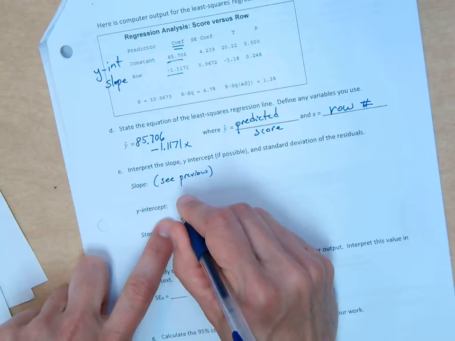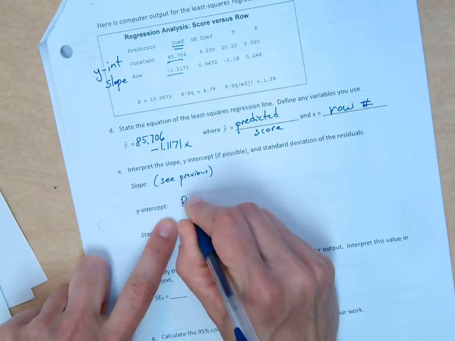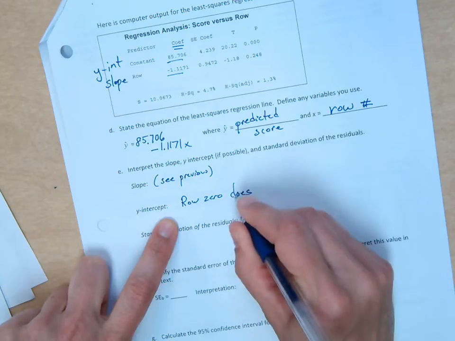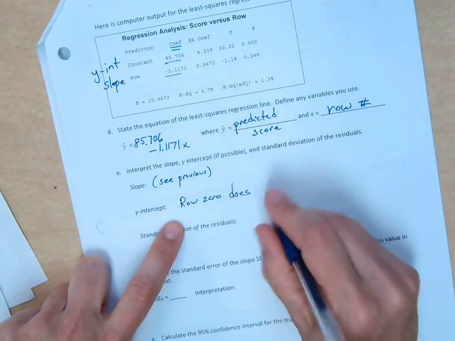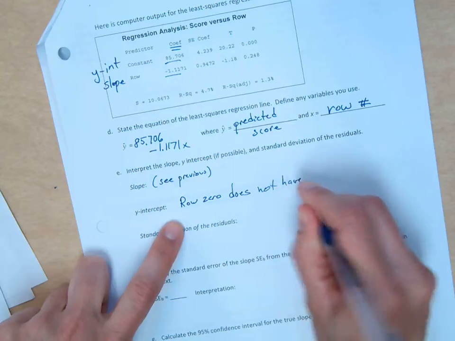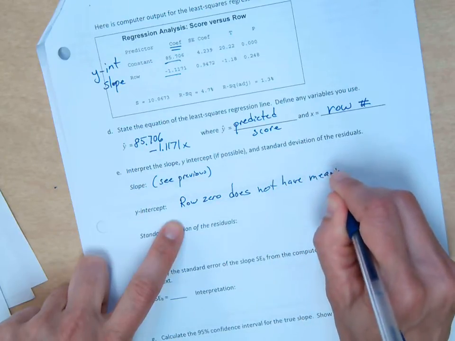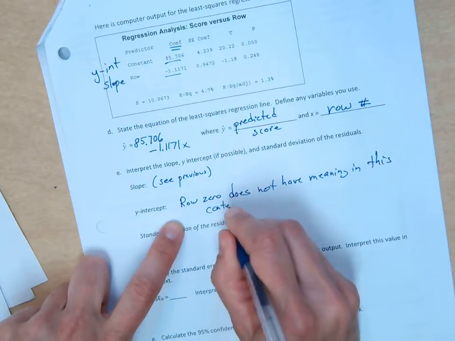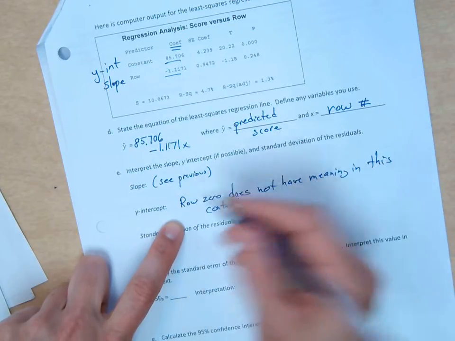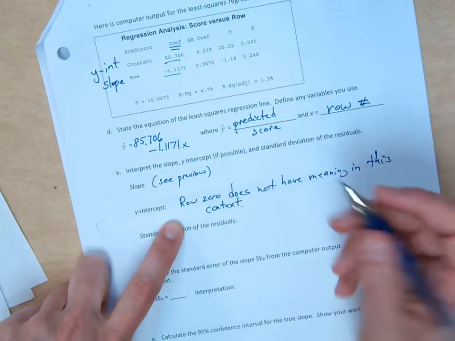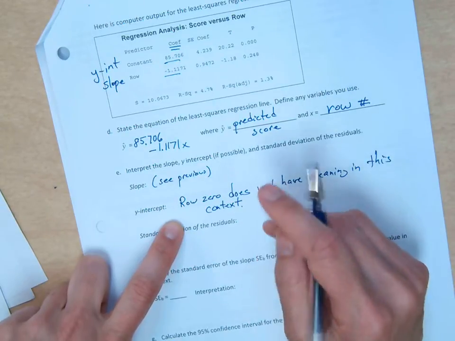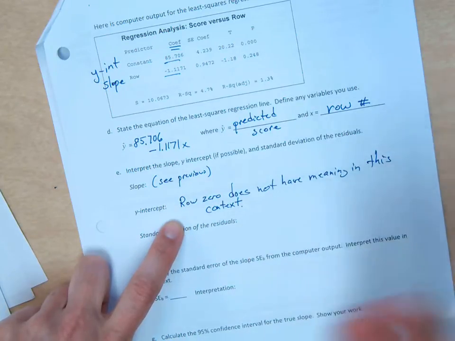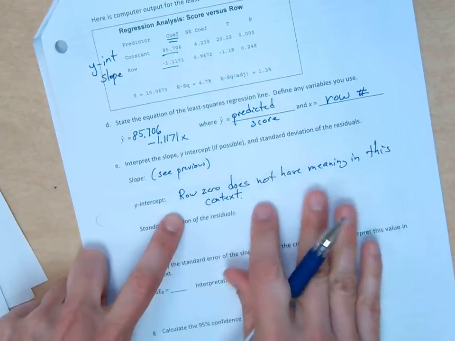There is no row 0. So row 0 does not have meaning in this context, and so you would not extrapolate, to use that word, but it's more important that you understand the concept than the word that goes with it. So you would not extrapolate to 0 on that.